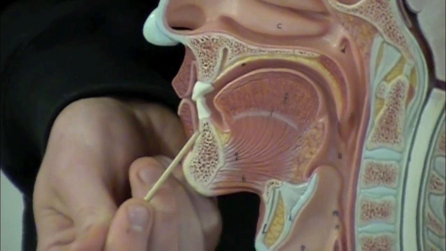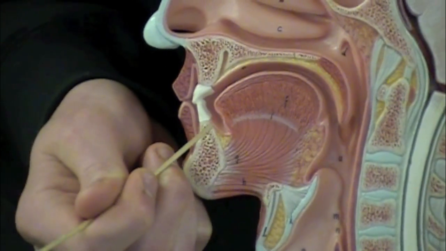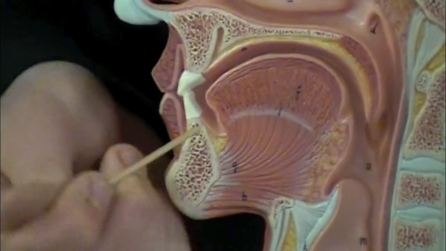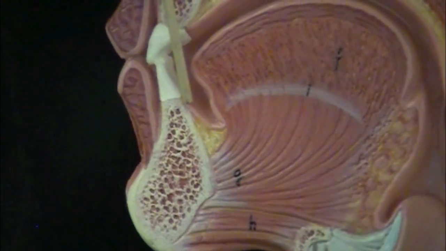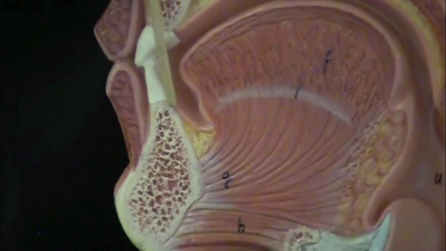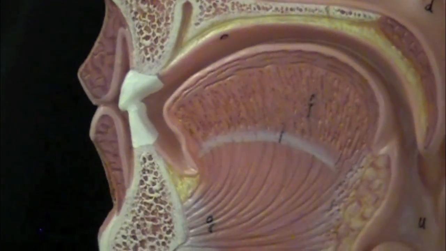Then we're going to have the gingiva. The gingiva are your gums. So you can see them, little pink line right there. It's not shown real well on the model, but it's one of those things you can feel a lot better in your own mouth. This gingiva is your gums.